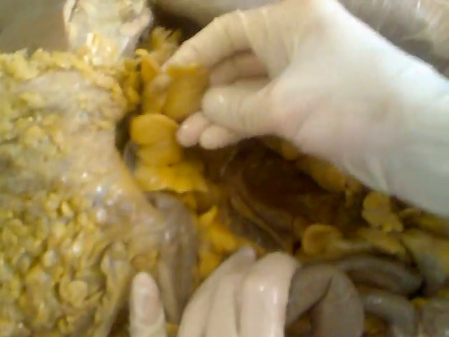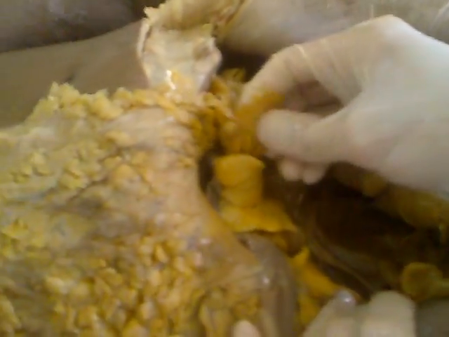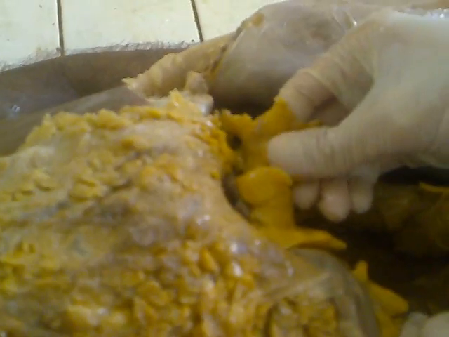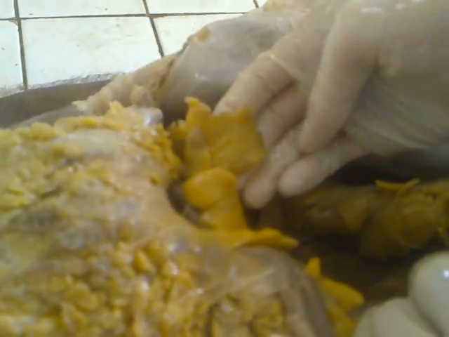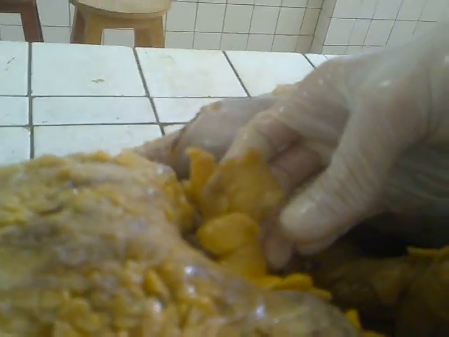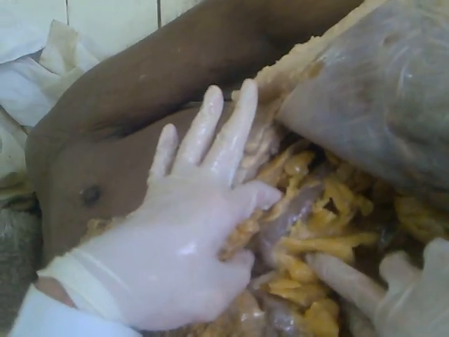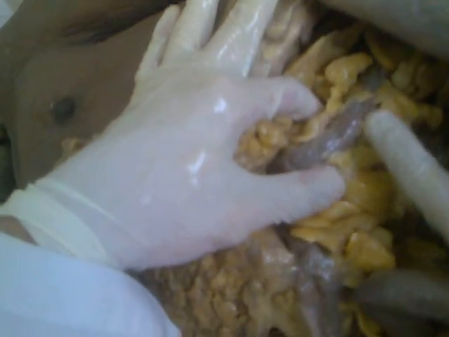These fat tags, okay? Globules of fat surrounded by peritoneum. It's called omental appendices, or appendices epiploicae. And it's attached to the taeniae coli. Yes, by the way, the taeniae coli. The doctor said this is a taenia coli here.